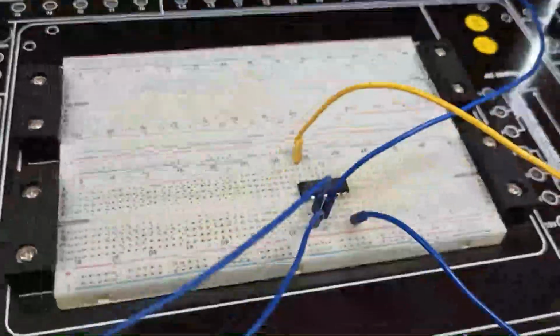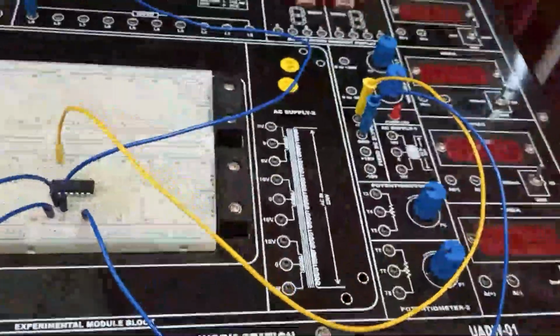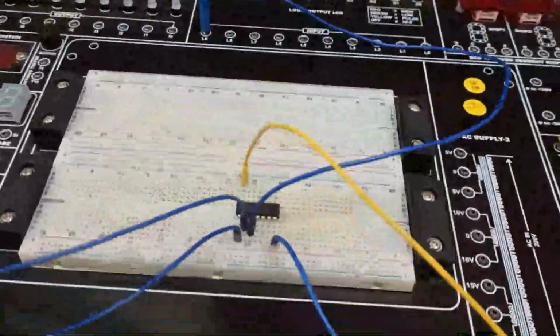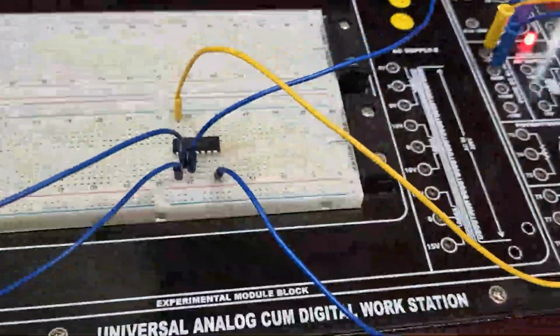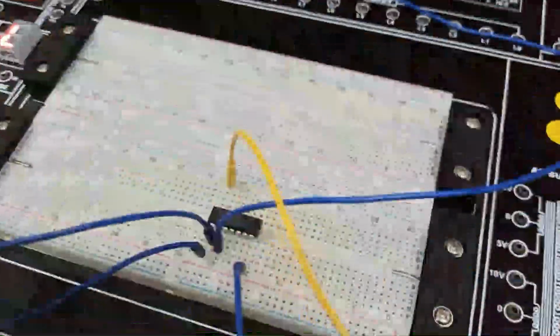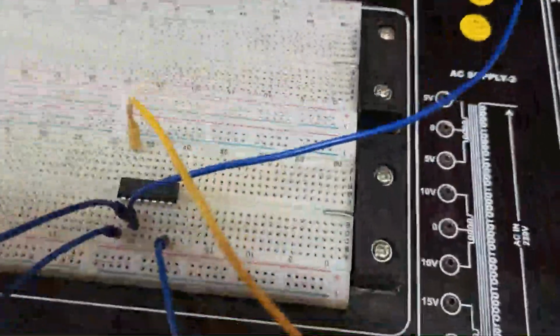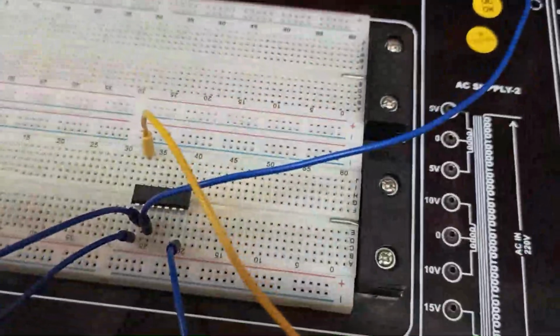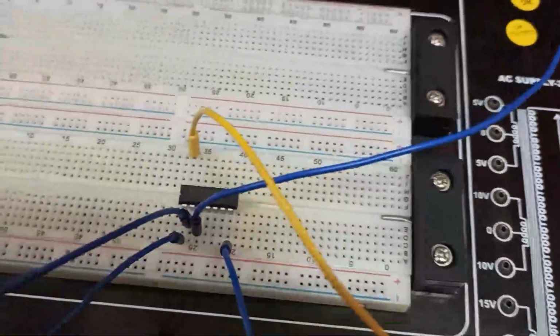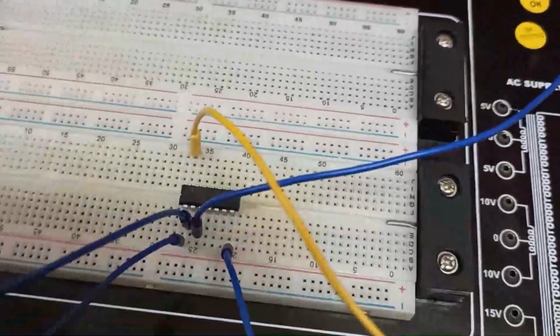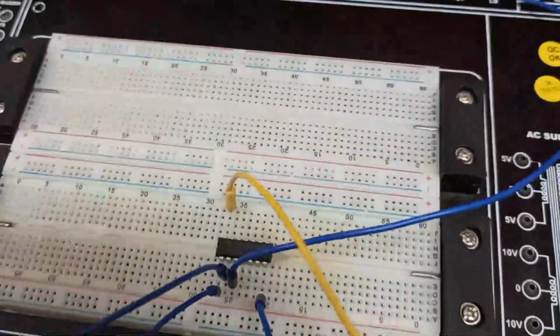Now this circuit connection is over. Now I will switch it on. Now I will verify the gate. There is an AND gate inside this IC, and I will verify that one.